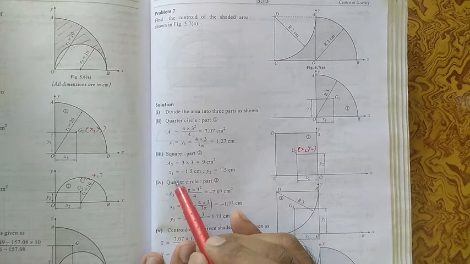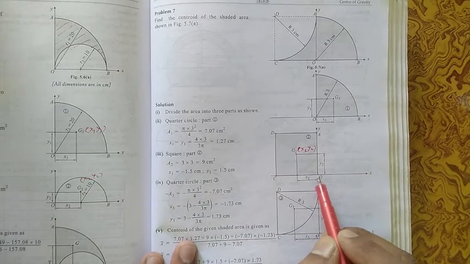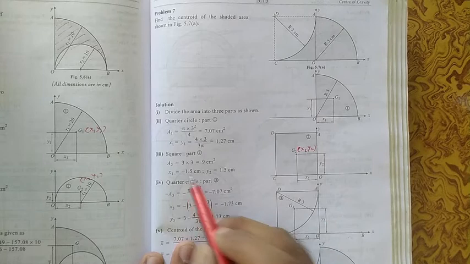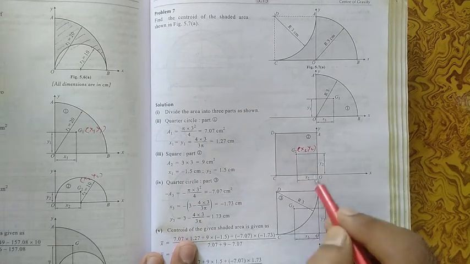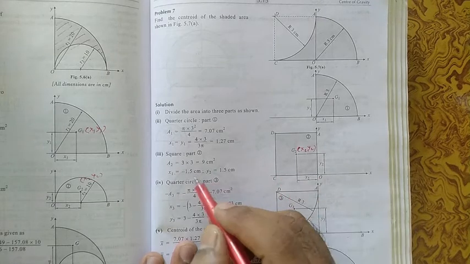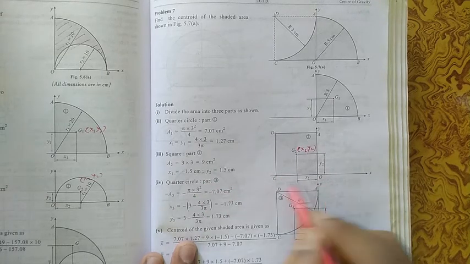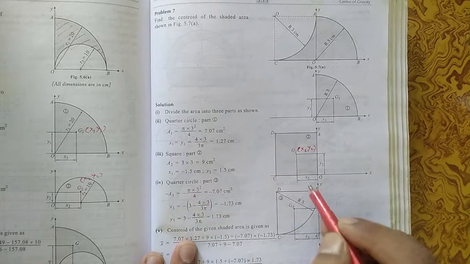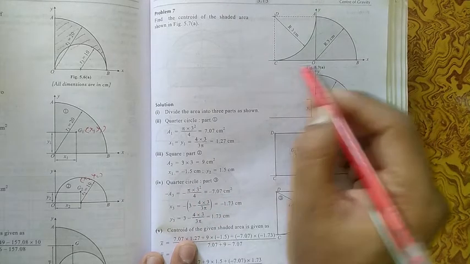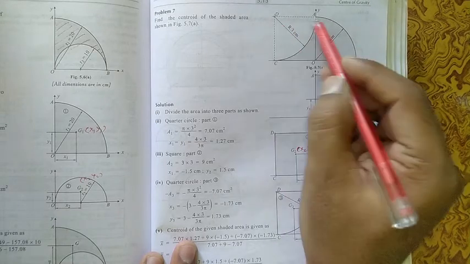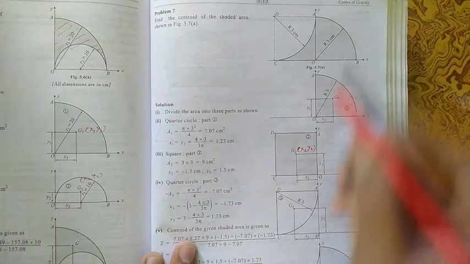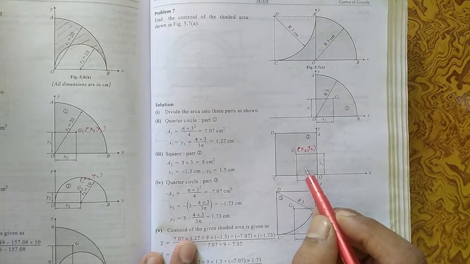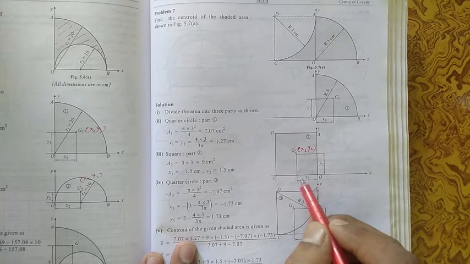What about the next one? Now we are moving towards the left side of the origin. What is half of this one? In the case of a square, we know the centroid lies at a distance of half of the base length. The base length here is 3 centimeter, because this length is the radius, which remains the same. So in this case 3 by 2 will come, but as we are moving towards the left side of the x-axis, the origin, this must be negative.